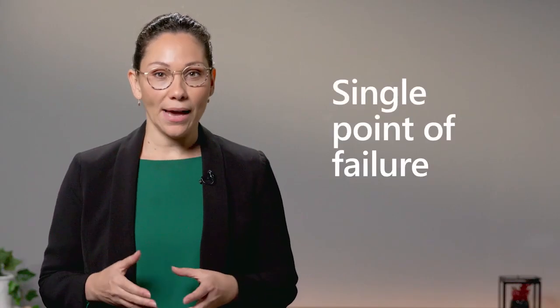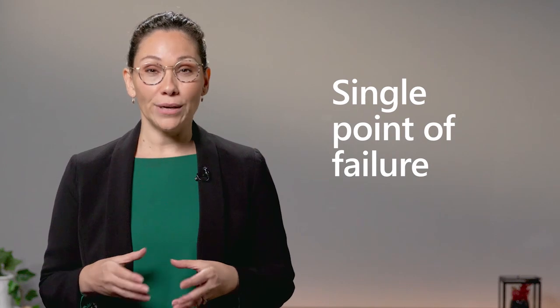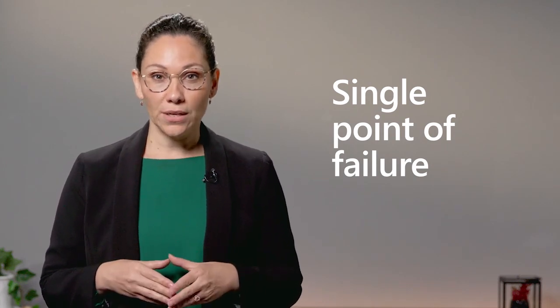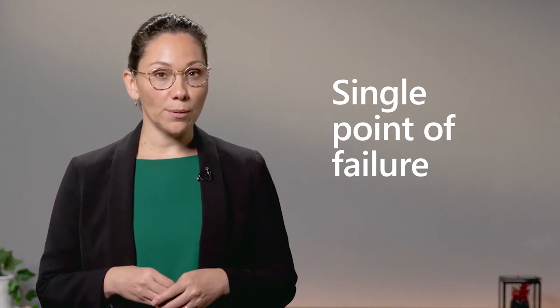Here are some key security risks involved with password reuse. Using the same password for more than one account creates a single point of failure. This means if one account is compromised, all accounts are at risk.